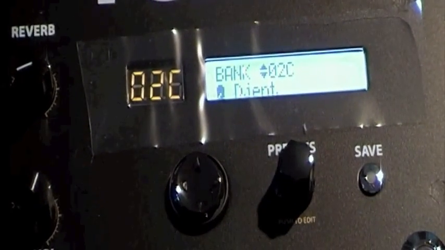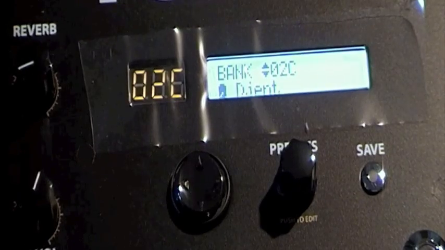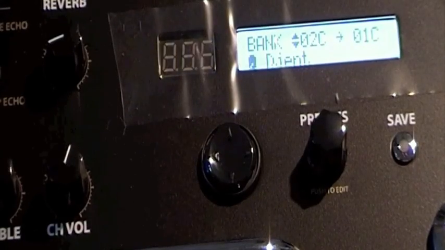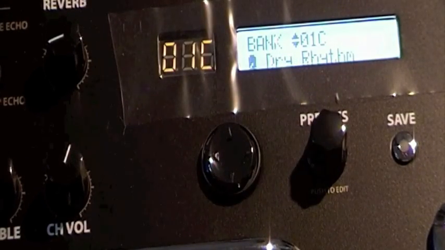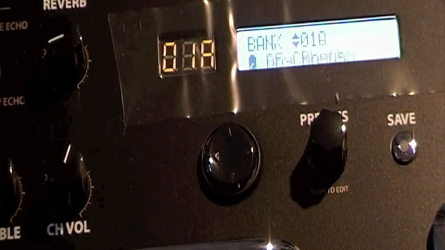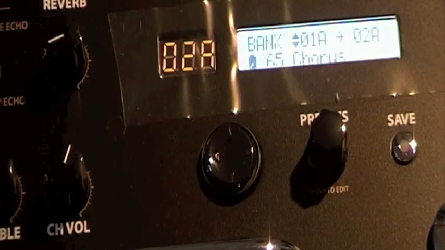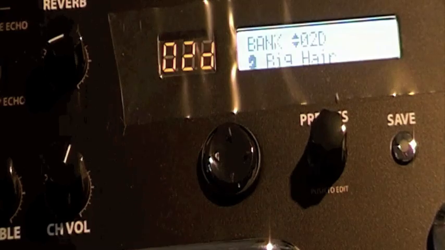Okay, now moving on to the preset screen. As you can see, I can filter through. So 1C, click that down and I've got a dry rhythm, which is a patch that I created. But for the purposes of this video, for some of you who may not know how to create a patch, let's do one right now.